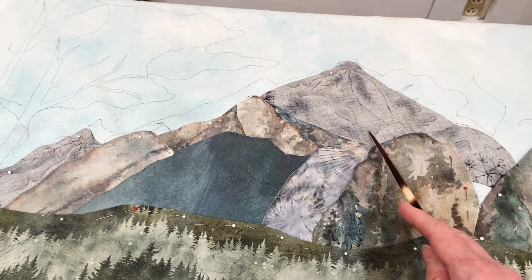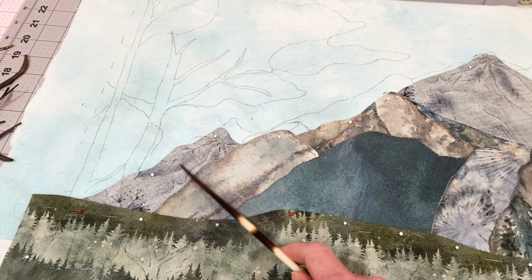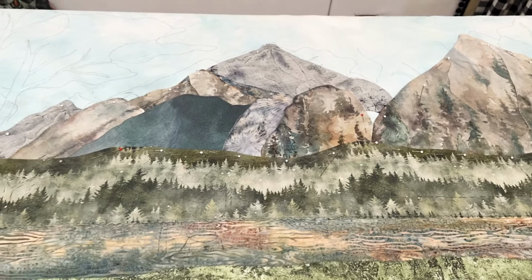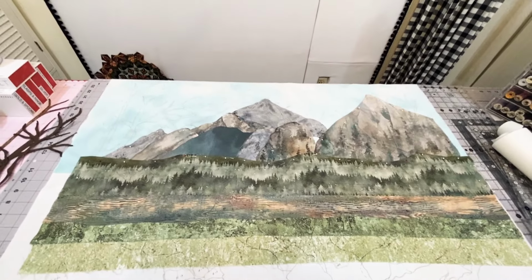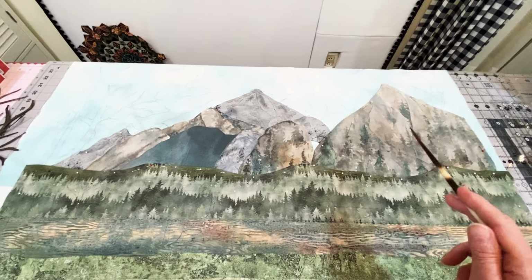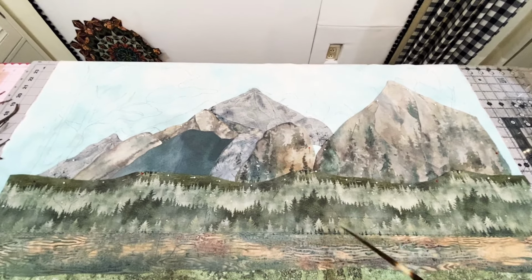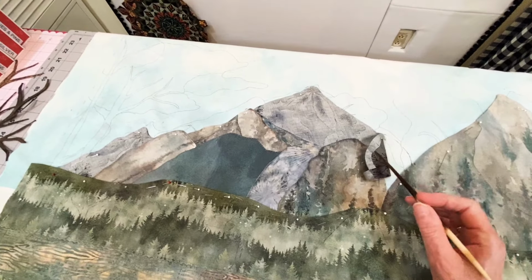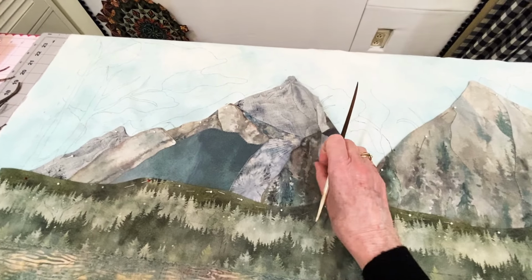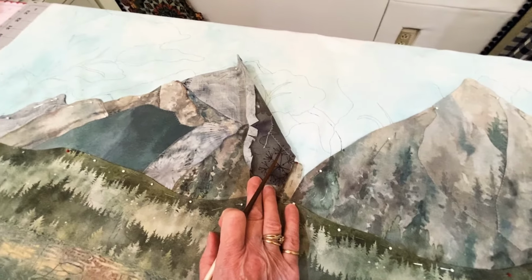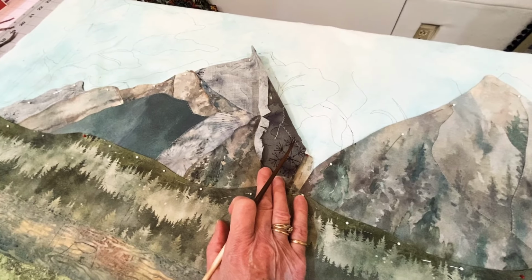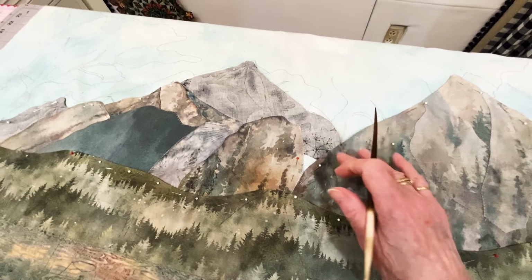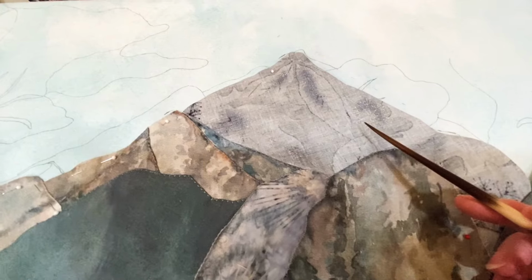Because some of these mountains are in the distance, I wanted them to be kind of, you know, the lighter gray and misty looking. So I wanted those colors to be lighter, and sometimes you have to use the back of the fabric. Now this fabric in particular here is very dark on the right side, and it's a great fabric. I would have liked to use it, but it was just much too dark for the look that I wanted. So the wrong side of the fabric really worked out quite nicely.